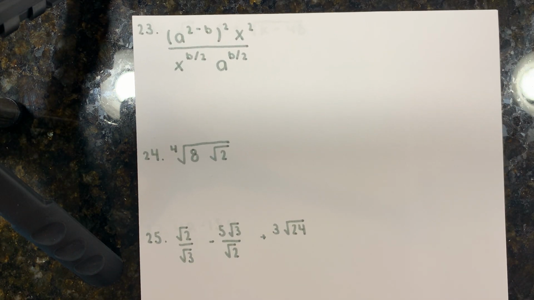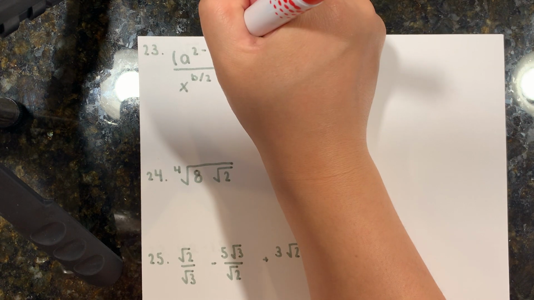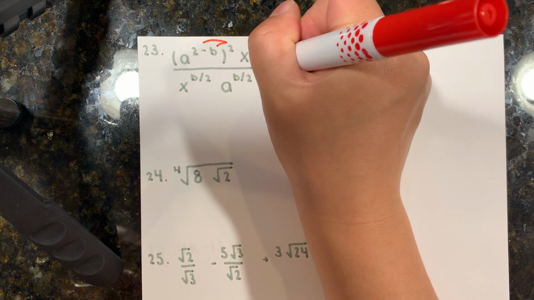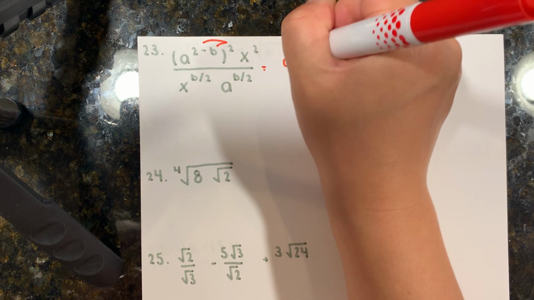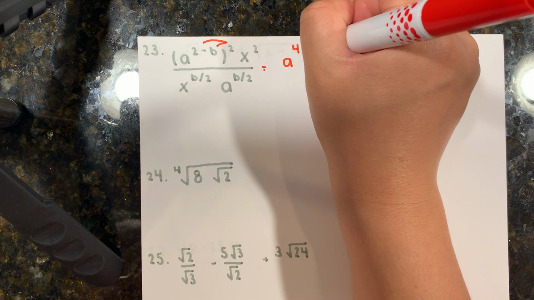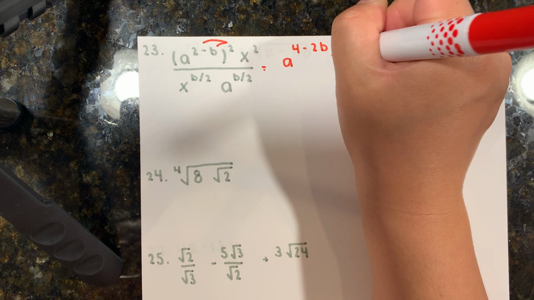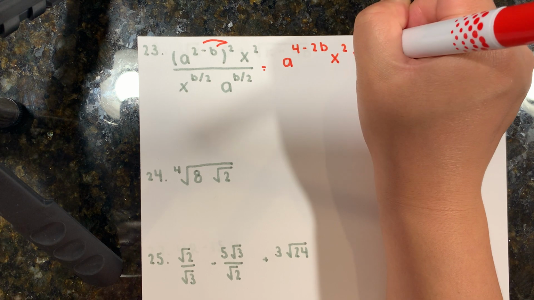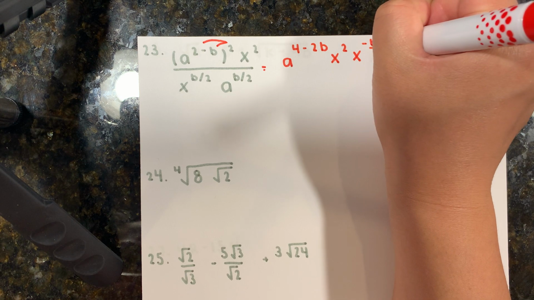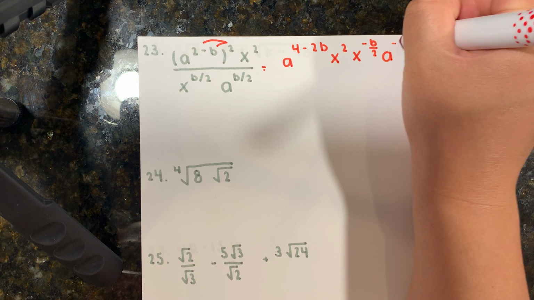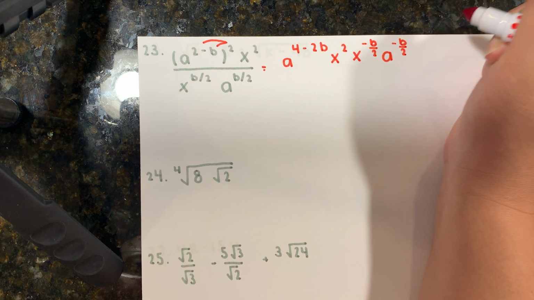Now moving on to number 23, we are going to start by distributing the 2 to the exponent and then also just moving everything up to the numerator. So this would be a to the 4 minus 2b, x to the 2, x to the negative b over 2, and a to the negative b over 2.